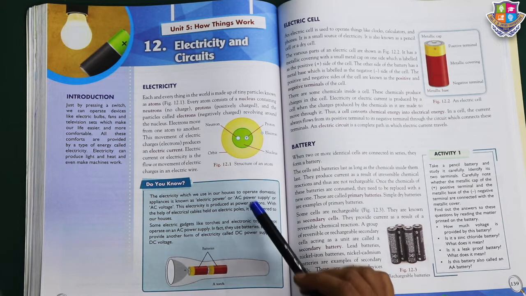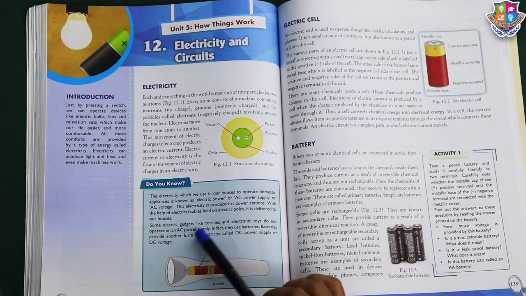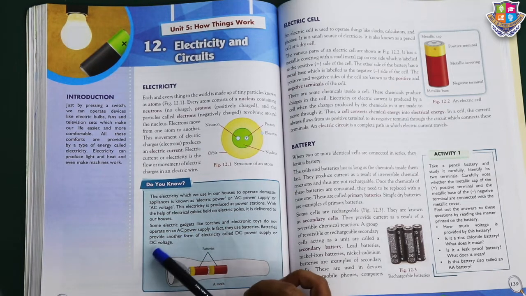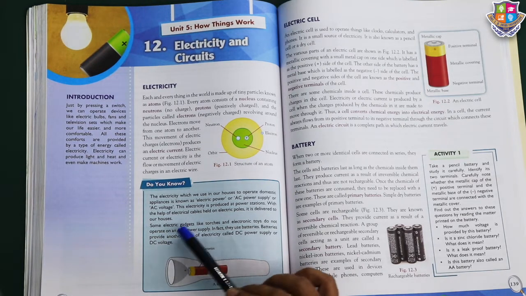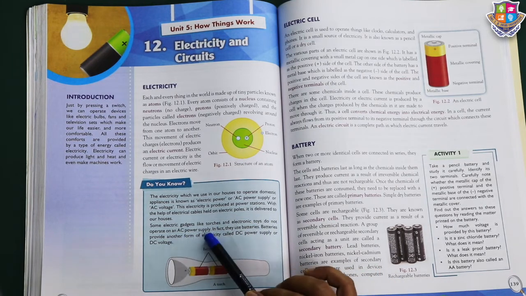Transformers लगे रहते हैं बच्चों, AC current, हाँ, direct current. Okay, alternate current. AC is for alternate current, DC is for direct current. Some electric gadgets like torch and electronic toys do not operate on AC power.